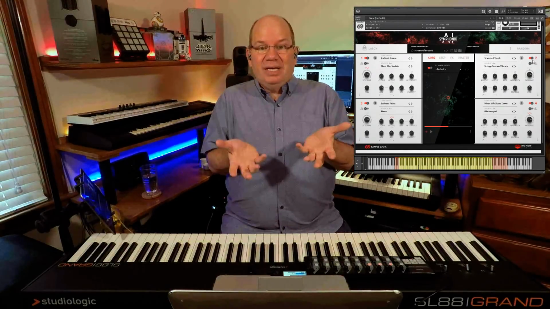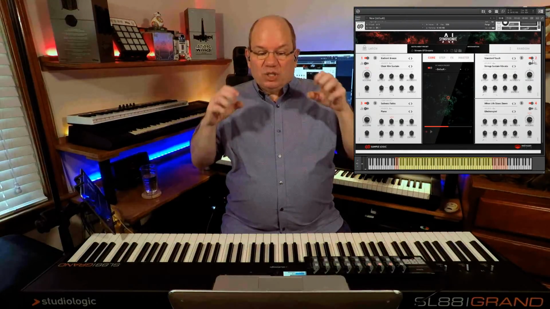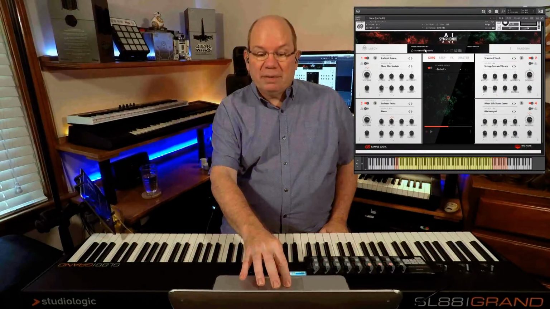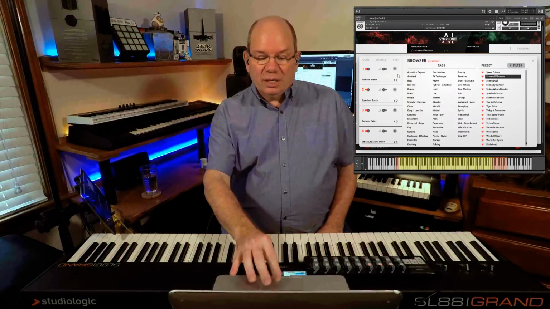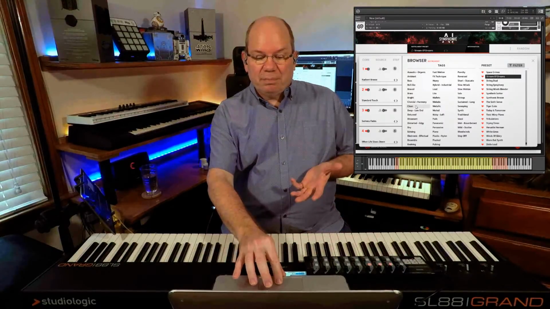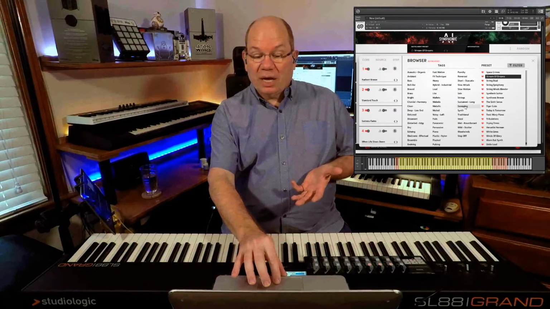But they've brought all of that forward into this Symphonic AI because they've just refined everything. Just look at the interface and how quick and easy it is to jump into things. In my opinion, the preset browser itself is such a useful thing because you can go through and pick these tags, and it just helps you to get there.